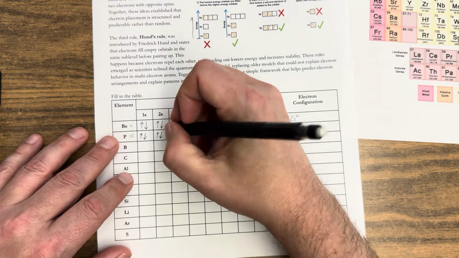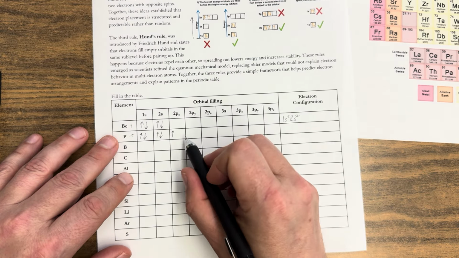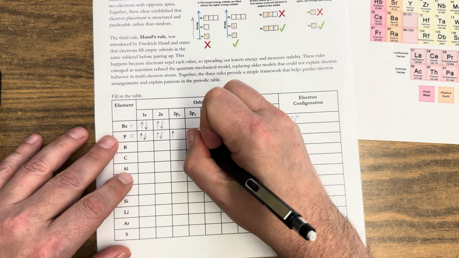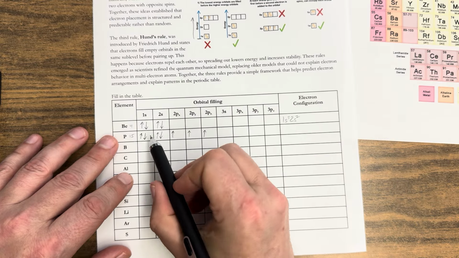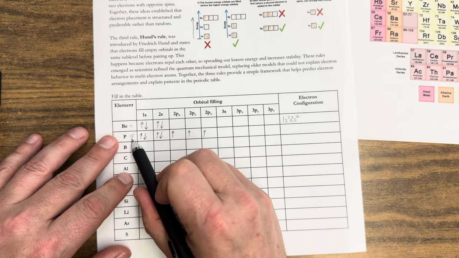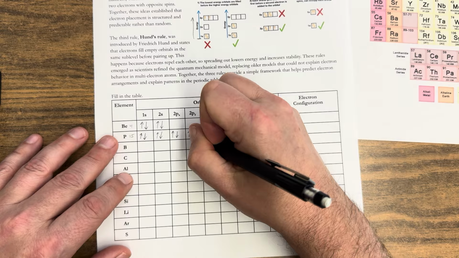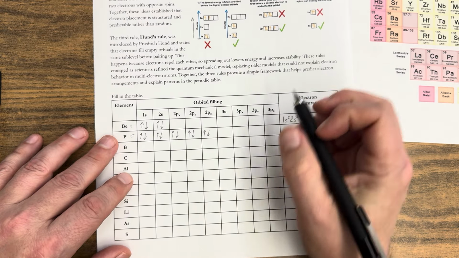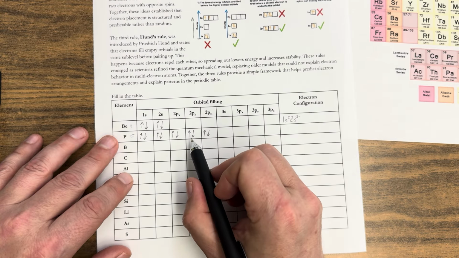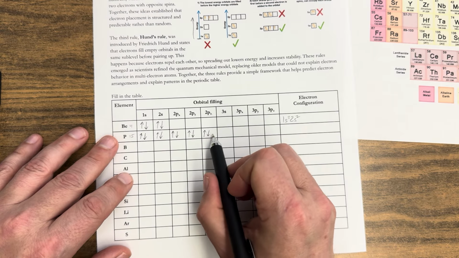But to fill these in, I'm going to write my electrons going across first with up arrows. And so far I've got 4, 5, 6, 7. So I've got to keep going because I've got to get up to 15. I come back over here, write my down arrows for those 3. That gives me 4 plus 6. I've got 10 so far.